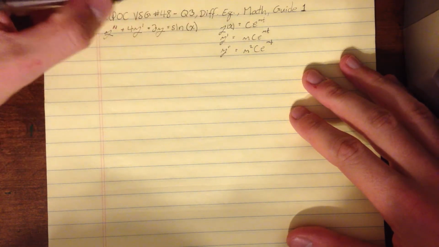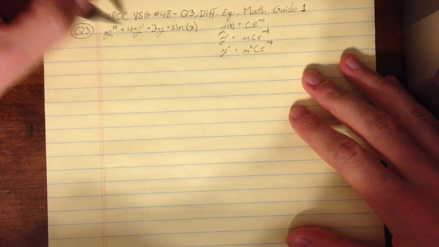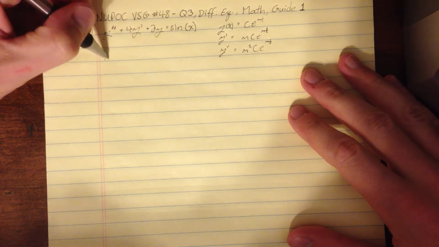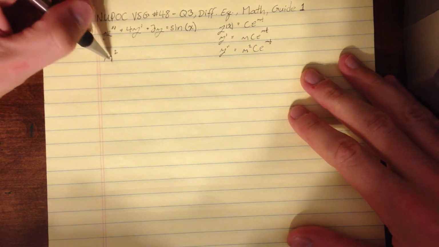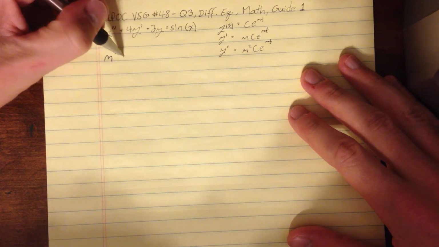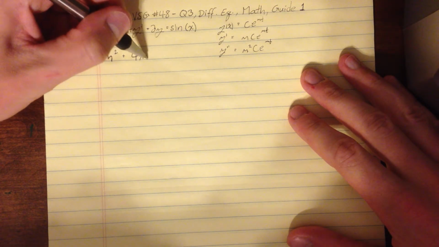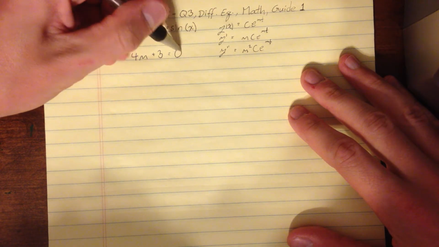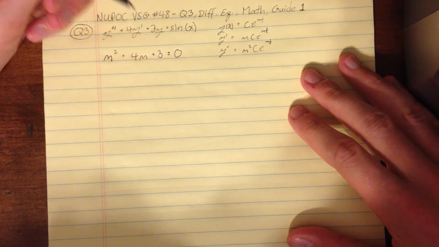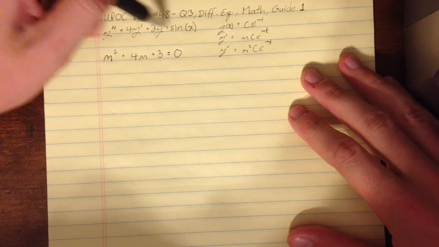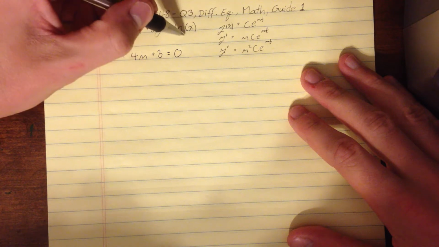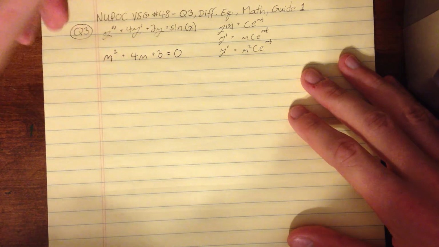Anyways, we put these in here, and I'm not going to go through the whole canceling like we did last time, but we'll end up with m squared plus 4m plus 3. Again, we're subbing this into the homogeneous form of this equation. This is a second order linear non-homogeneous equation, so we sub in for the homogeneous form where the forcing function is 0. So this is 0 here.